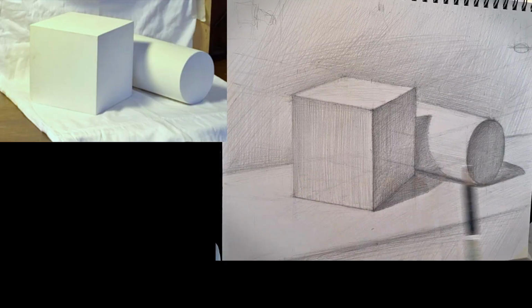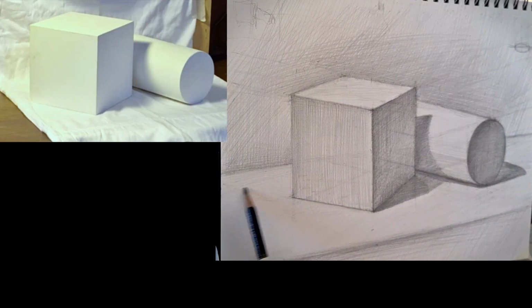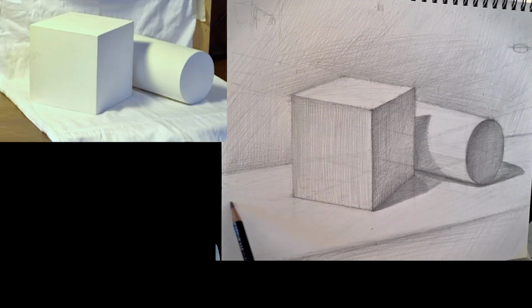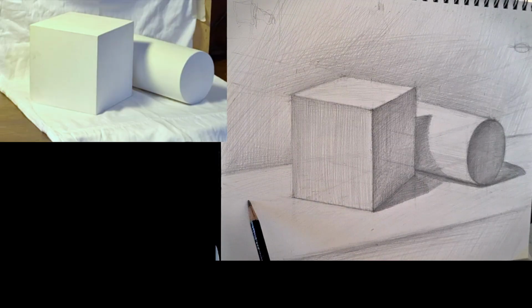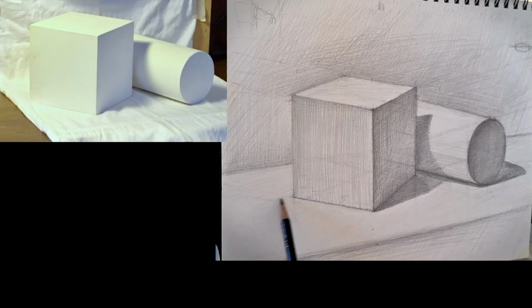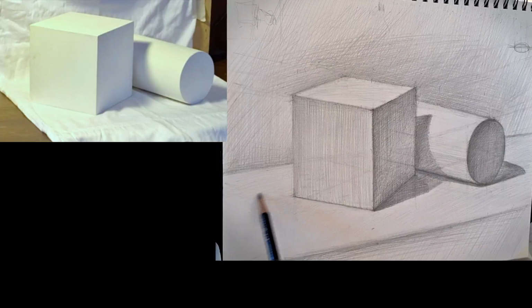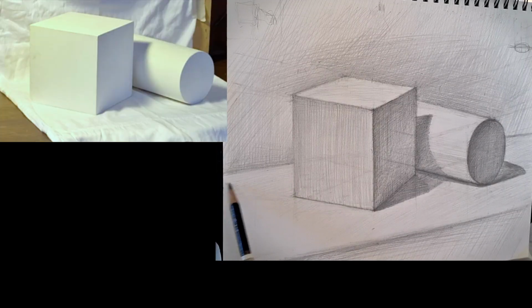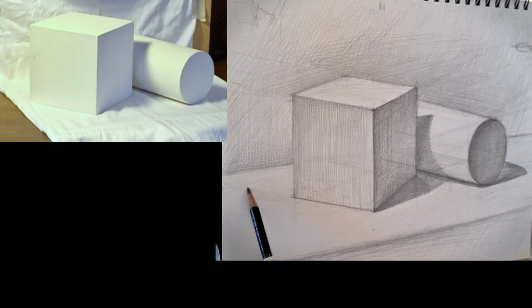I'll have a similar effect as here, just not as strong. I will go first a little bit against this first. Put it that distance. And then away from it, slightly darker, but not all the way to that.